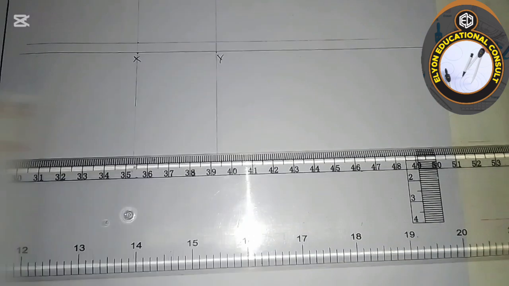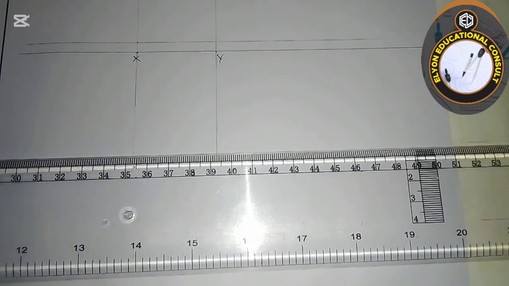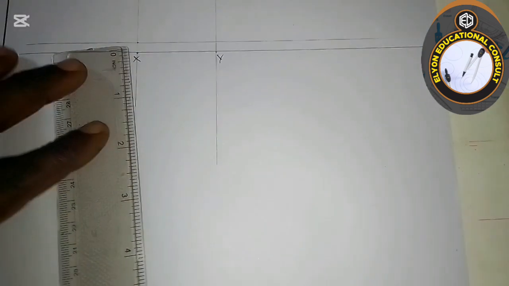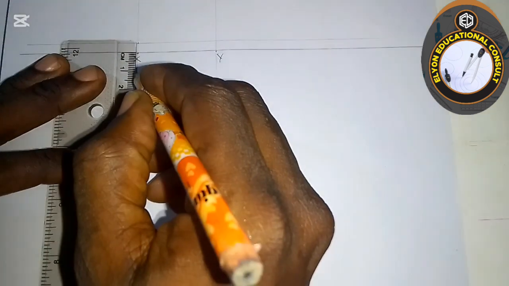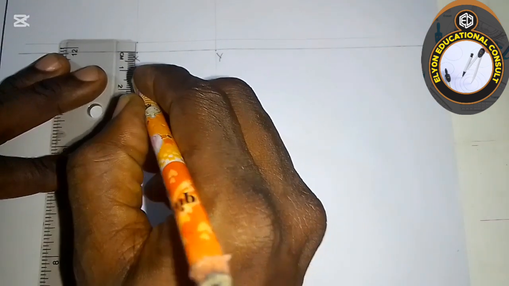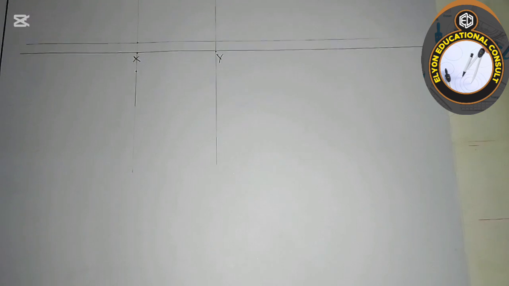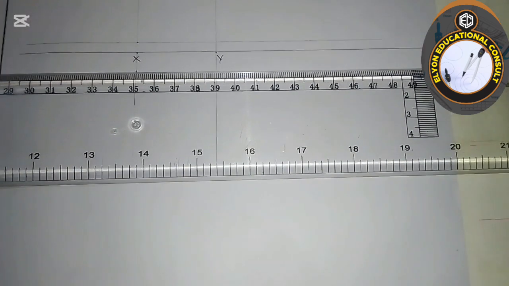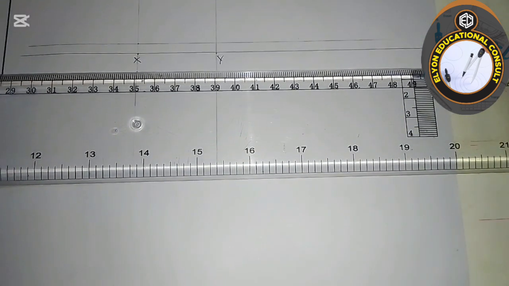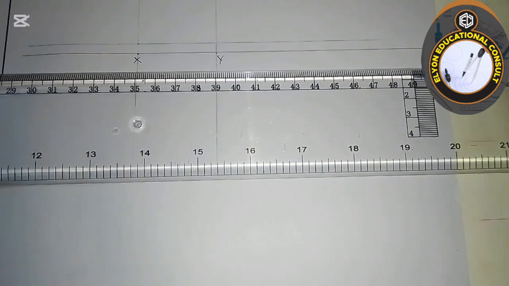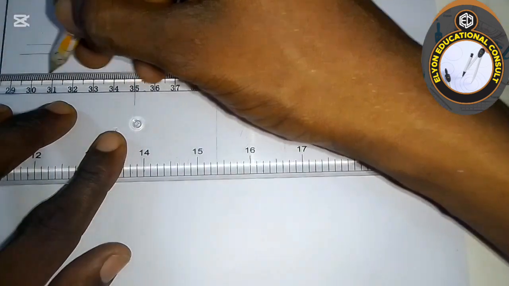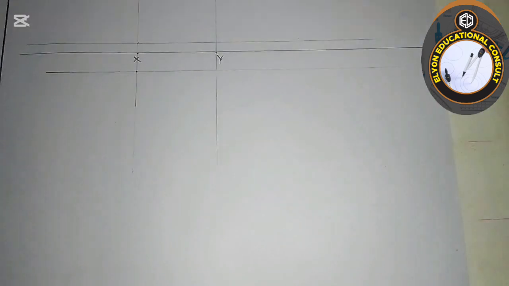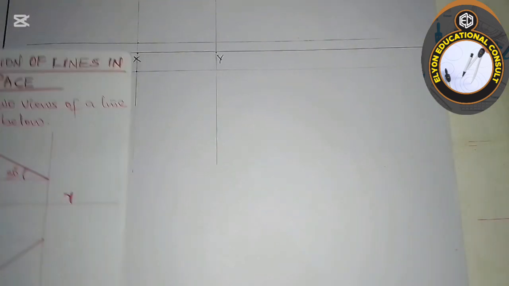So we have 10. So I'm going to be taking 10. I will take 10 this way. So this is 10. So I will draw at that point 10 as well. Okay, so we have that now.